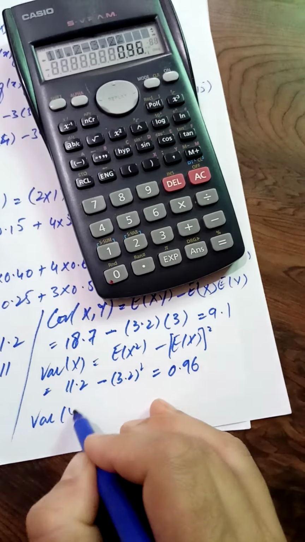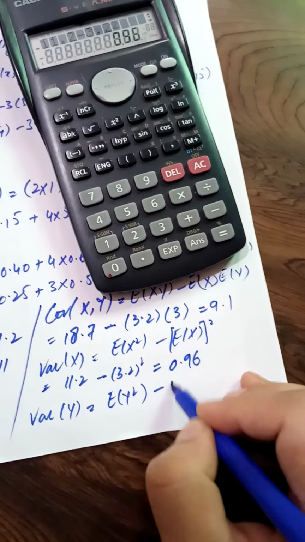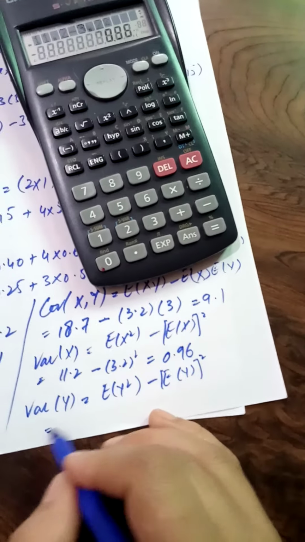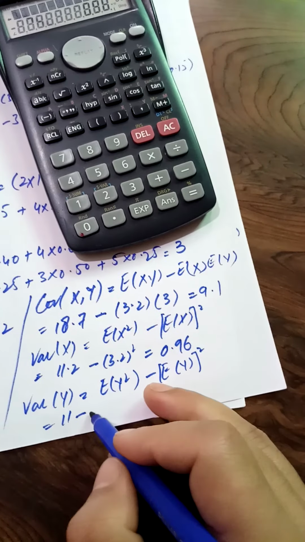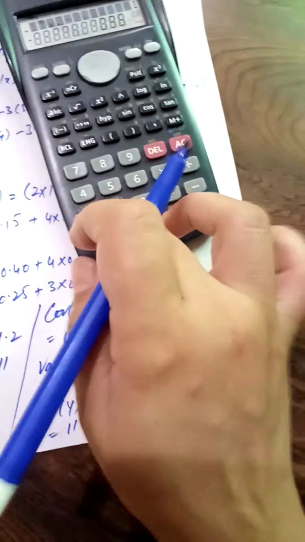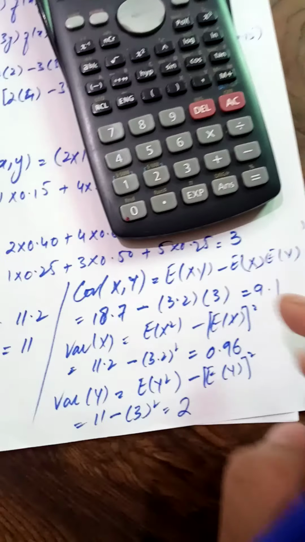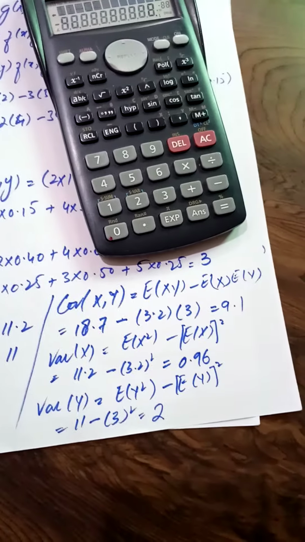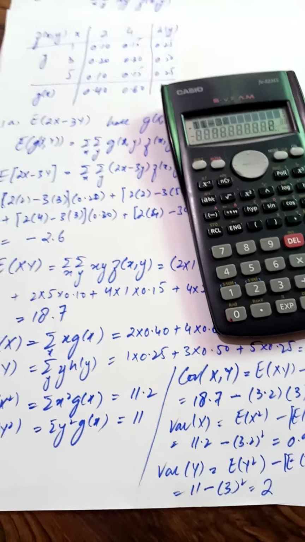Similarly, variance of y is equal to expected value of y square minus expected value of y whole square. So it's 11 minus 3 square. 11 minus 3 square is 2. So this is the covariance and variances of x and y. So this is how we compute expectations from joint densities.